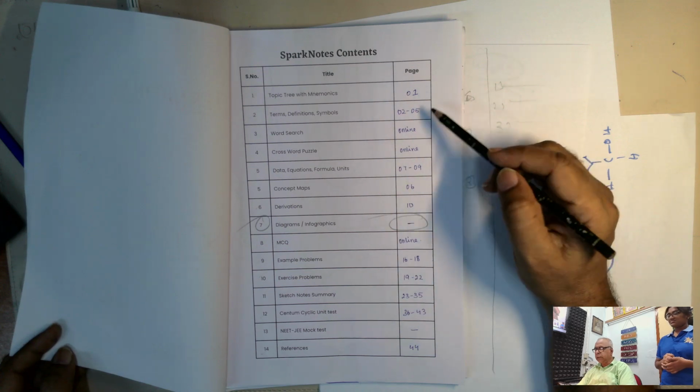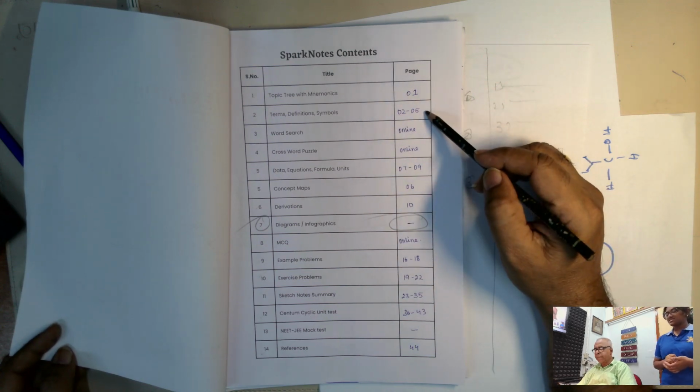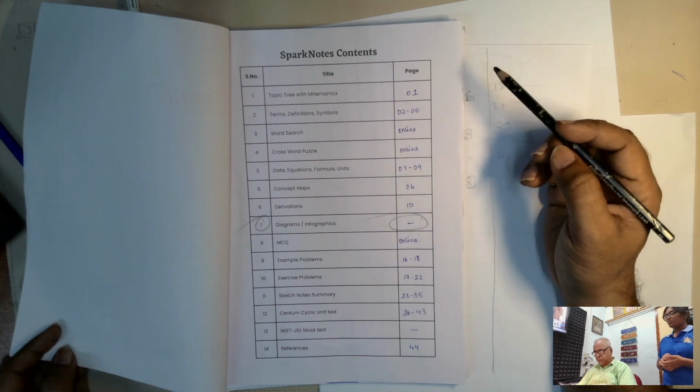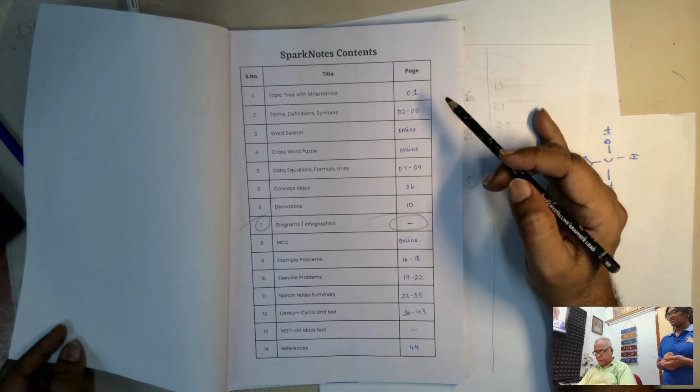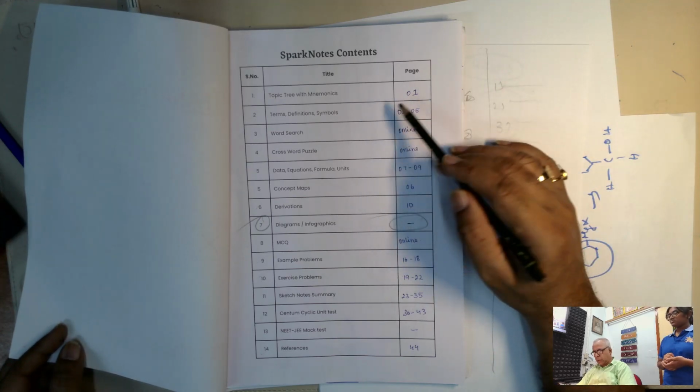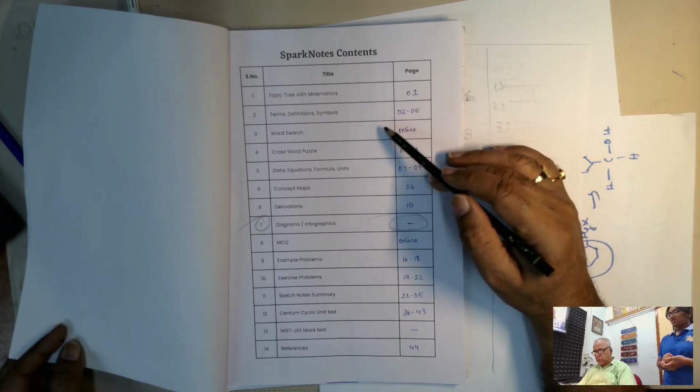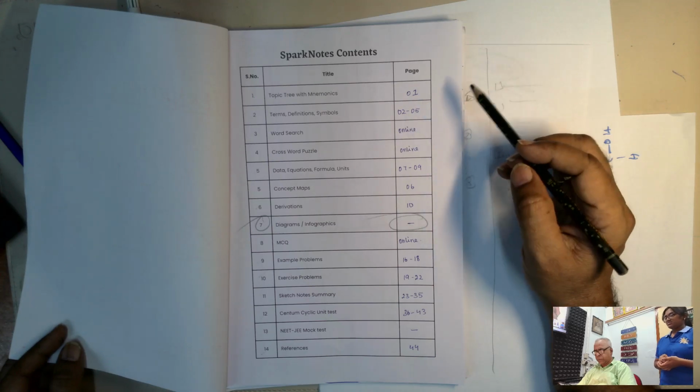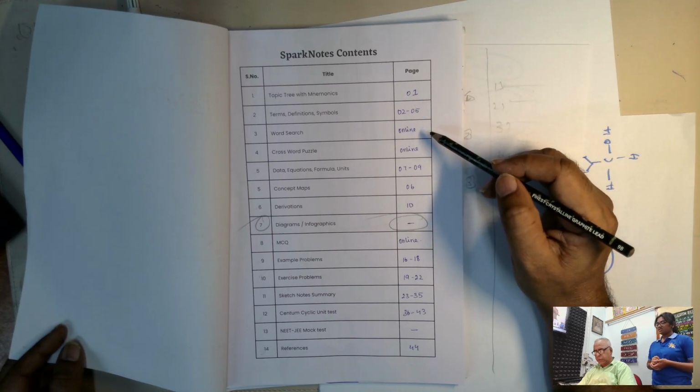Okay, right. Then terms, definitions, and symbols. In physics, we usually have more terms, definitions, and symbols. So you have completely compiled everything. Everything. Okay. So word search is a game. Yes, sir. Okay. So you have done it. Did you enjoy that one?